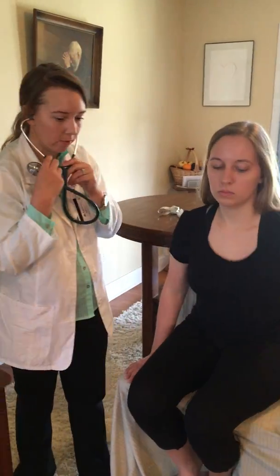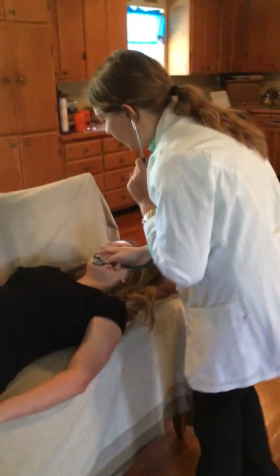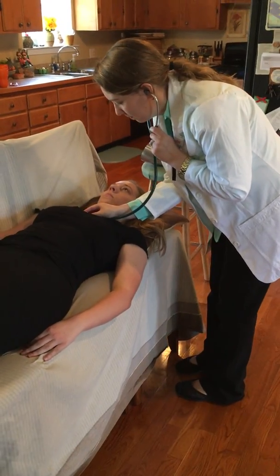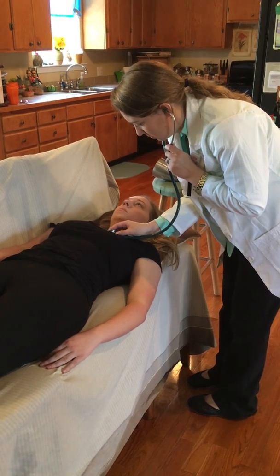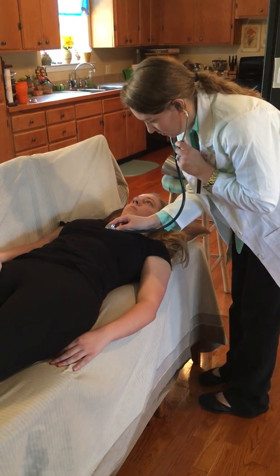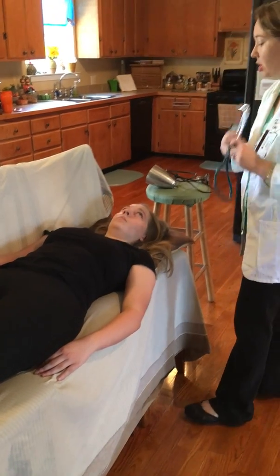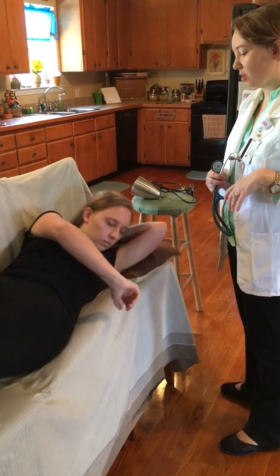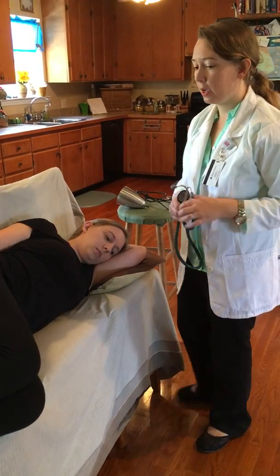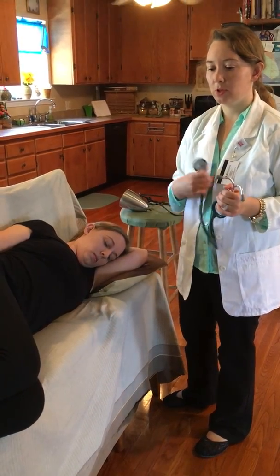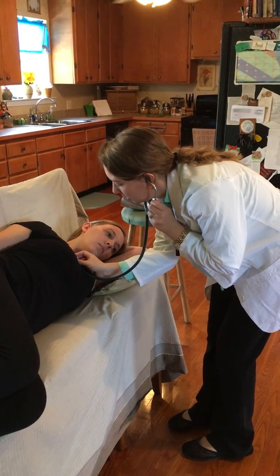All right, I'll let you lay down for me. I'm listening at the same areas, bell and diaphragm. Okay, Katie, now I'm going to let you lay on your left side with your arm back behind your head so I can get you in a lateral recumbent position. Left lateral recumbent. In this position, it is good to use the bell of your stethoscope to listen for any kind of murmurs. I'm going to listen to all 5 areas with my bell and my diaphragm.